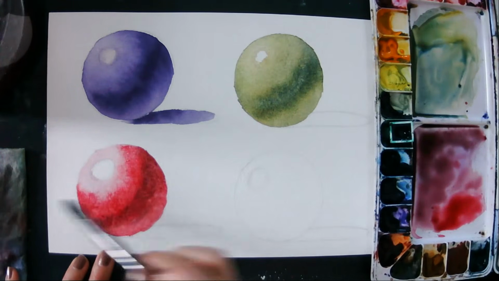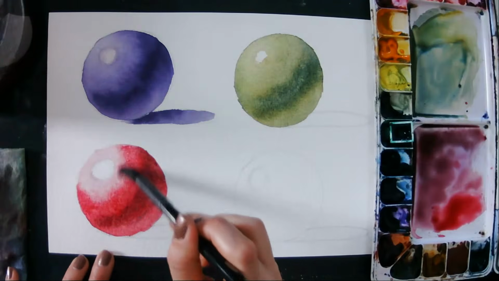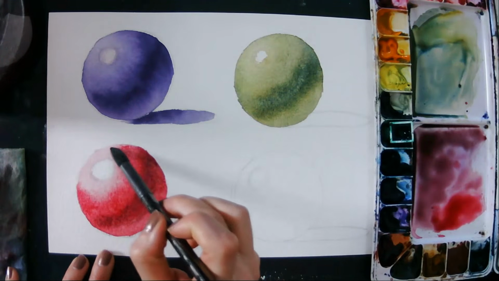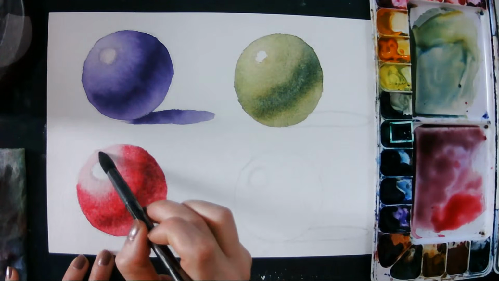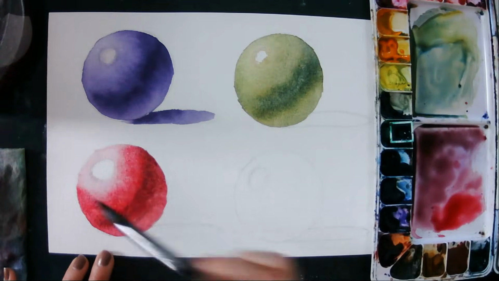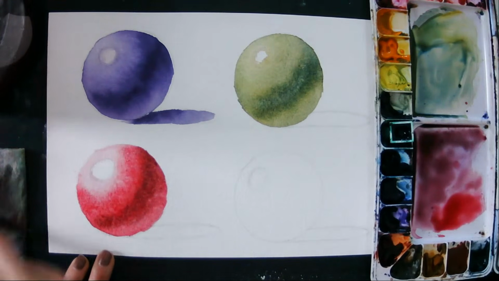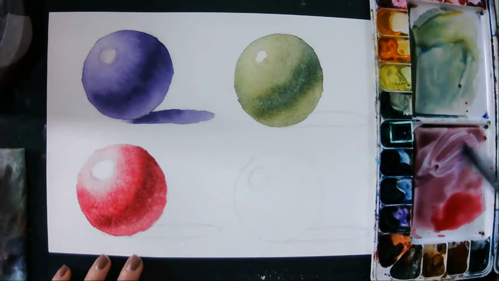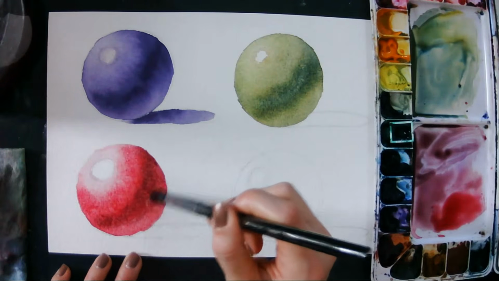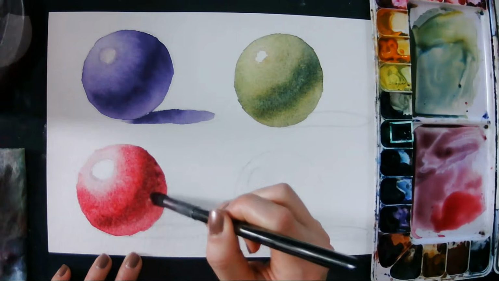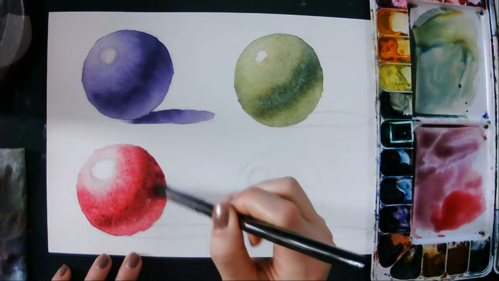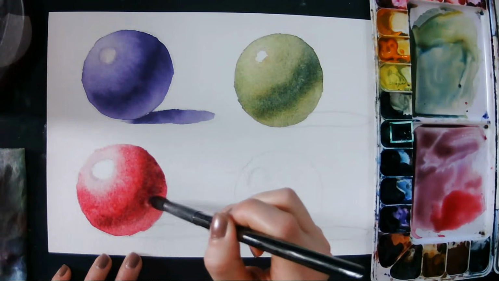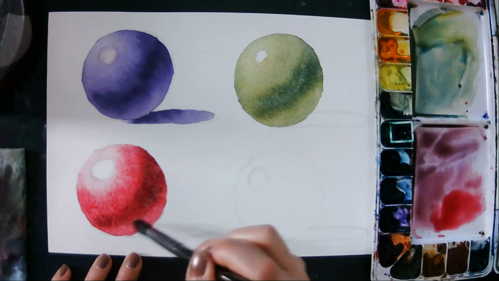Soften this transition with a clean and slightly damp brush. I'm going to continue sculpting this. As long as my paper is still wet, I can still do a little bit of softening or darkening.